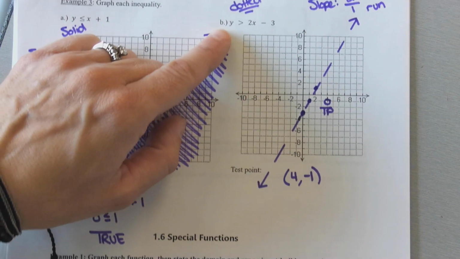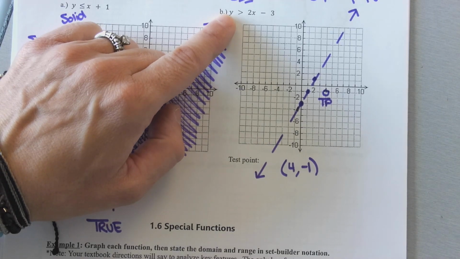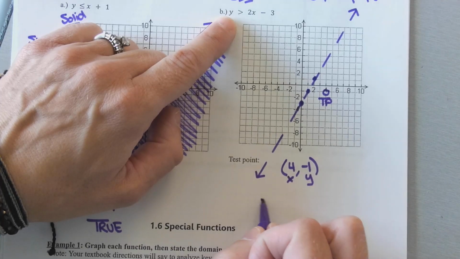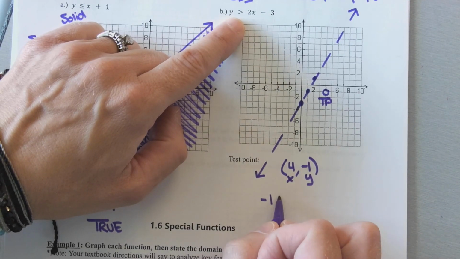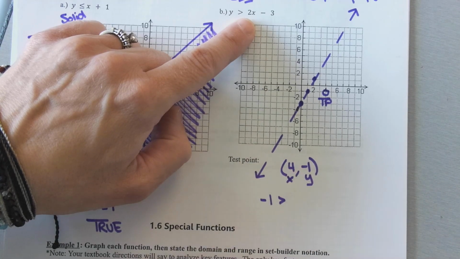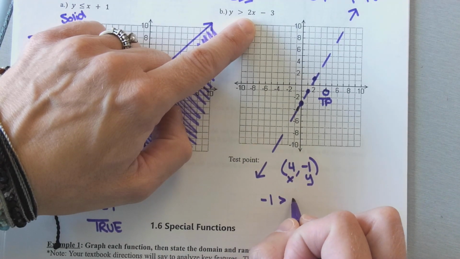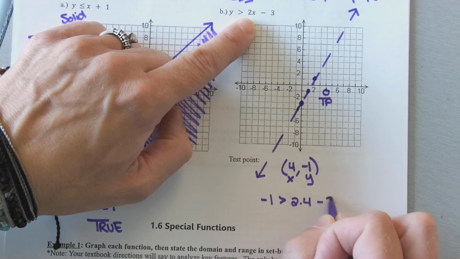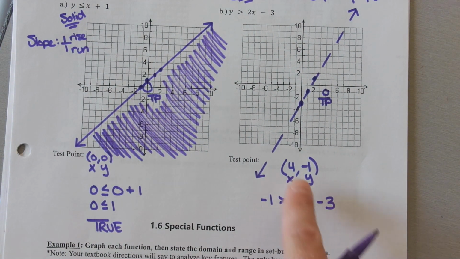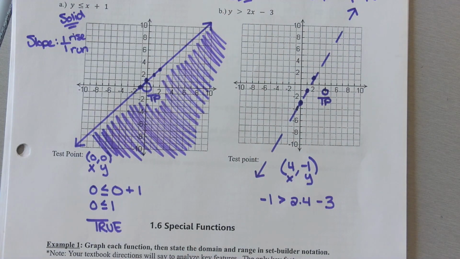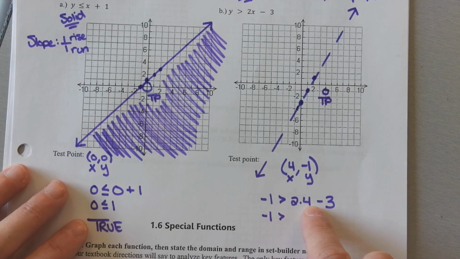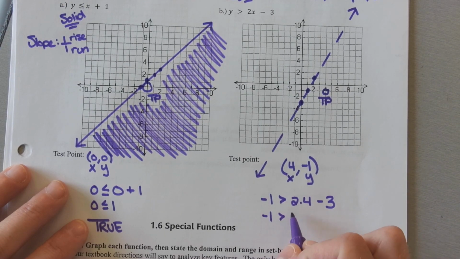So I'm gonna go to my equation and I'm gonna plug it in. So remember, this is x, this is y. So I'm gonna sub in my -1. -1 is greater than 2 times x. What's my x for my test point? 4. Yeah, so 2 times 4 minus 3. So again, I'm just subbing in the x and y I picked into the equation to see if it works. So I get -1 is greater than 2 times 4 is 8. 8 minus 3? 5.